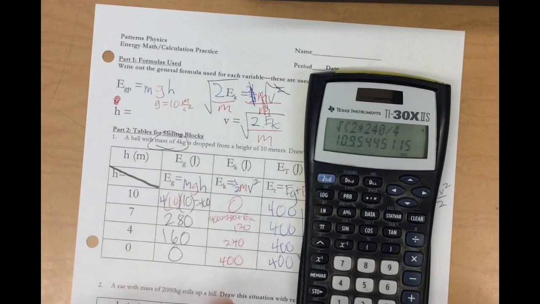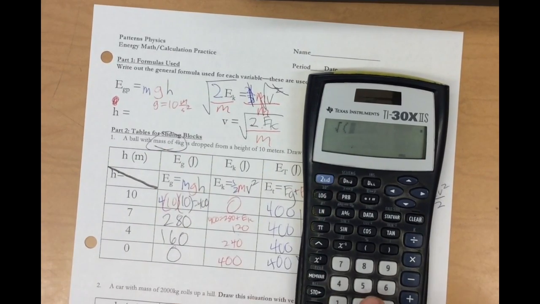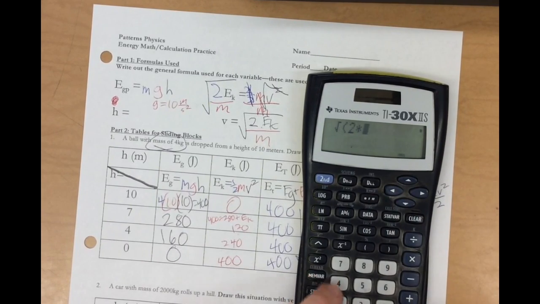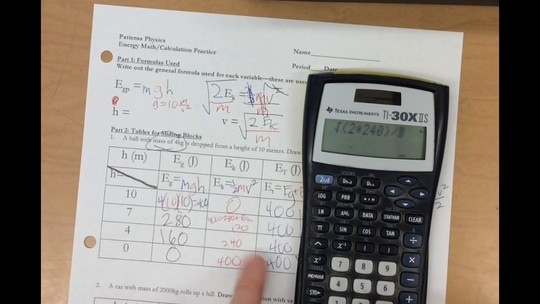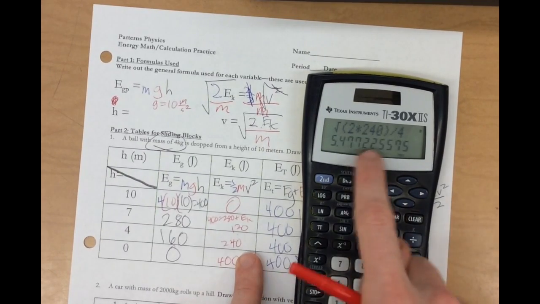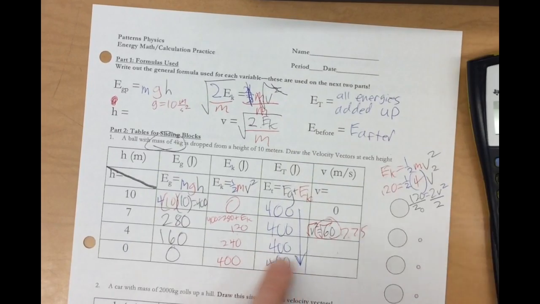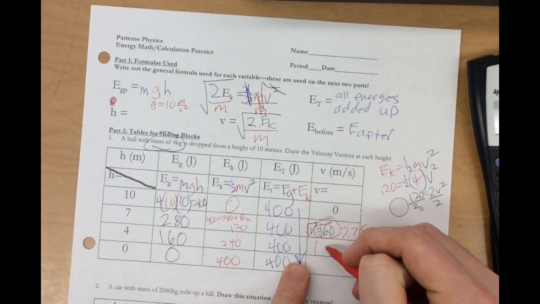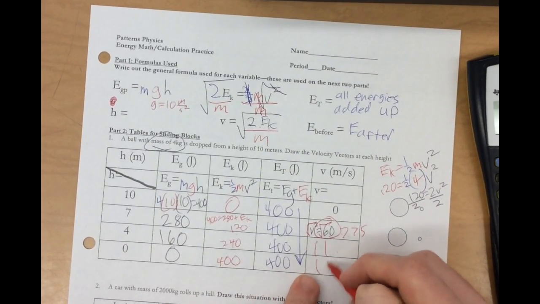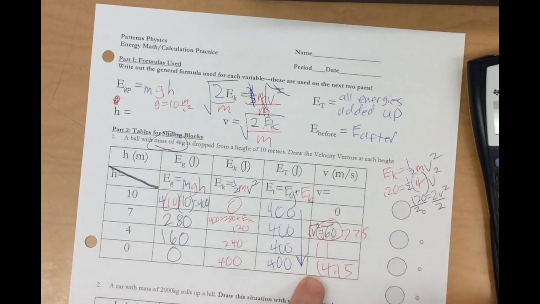10.95. Do not open the square root to close the square root, or 2 times 240 and close the square root and then divide by 4. That's not going to get you what you want. So 10.95, or we can round to 11, and then this one is 14.15.